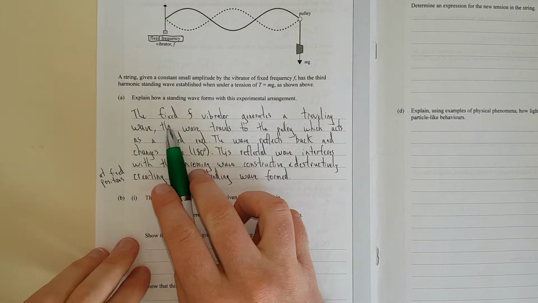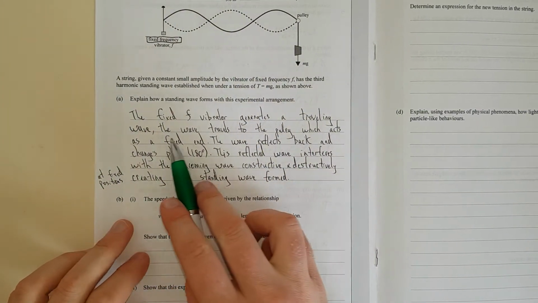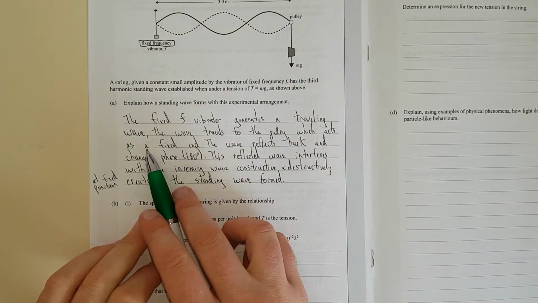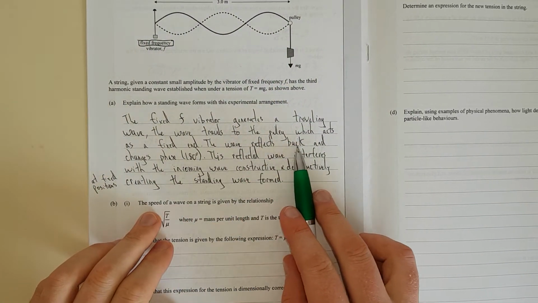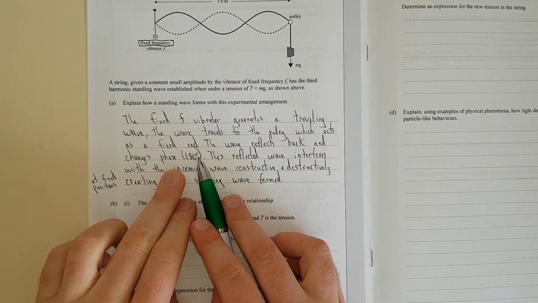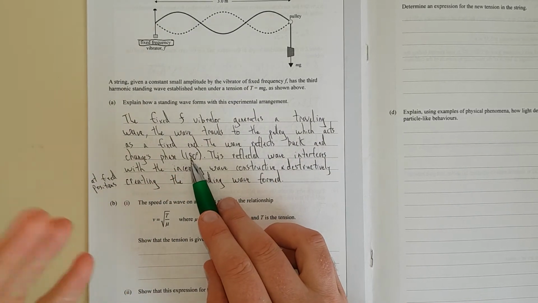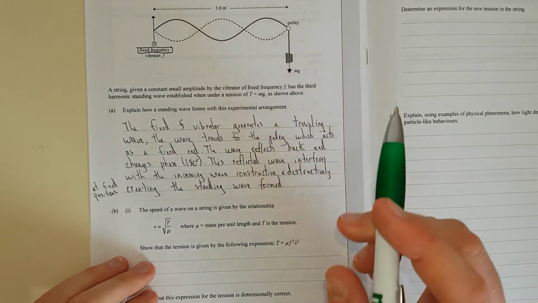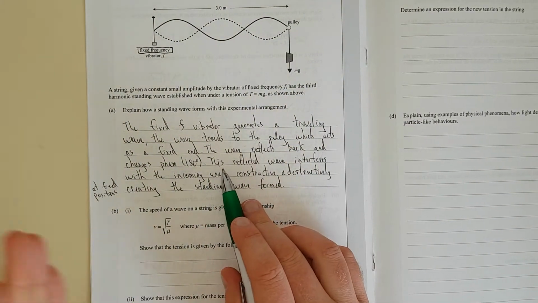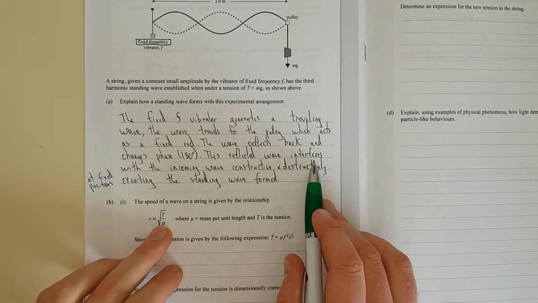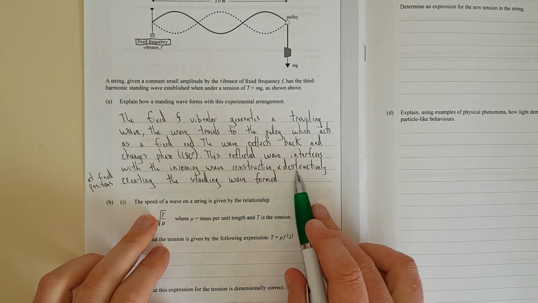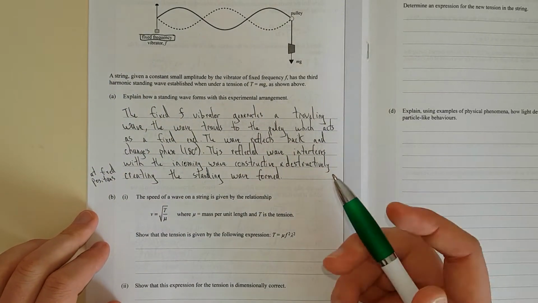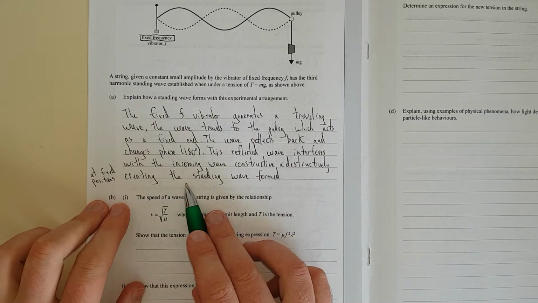Right, so I've said the fixed vibrator generates a traveling wave. The wave travels to the pulley, this side here, which acts as a fixed end. The wave reflects back and changes phase, so that means it's a 180 degree flip. It flips around because it's a fixed end. If it wasn't a fixed end, there'd be no phase change, it'd just be pure reflection. This reflected wave interferes with the incoming wave constructively and destructively at fixed positions, I've added that because I looked at the answers just to make sure I got it 100% right, creating the standing wave form.